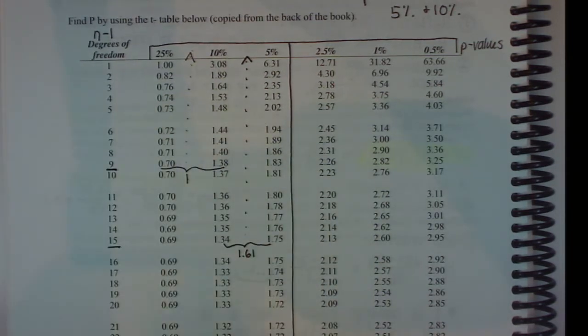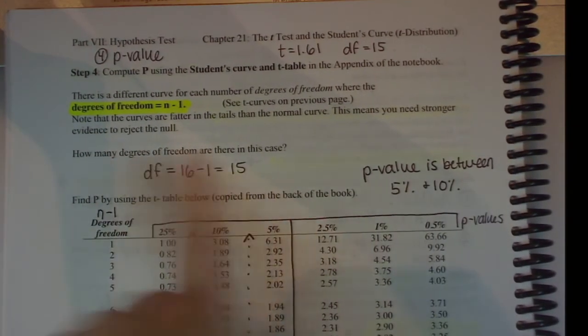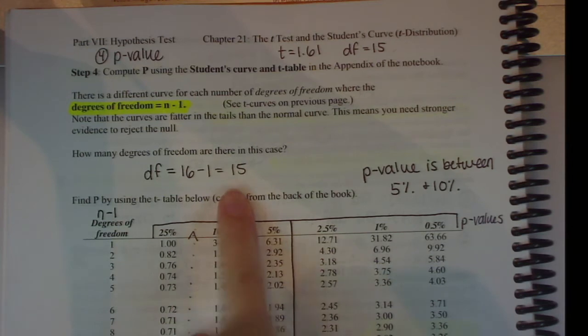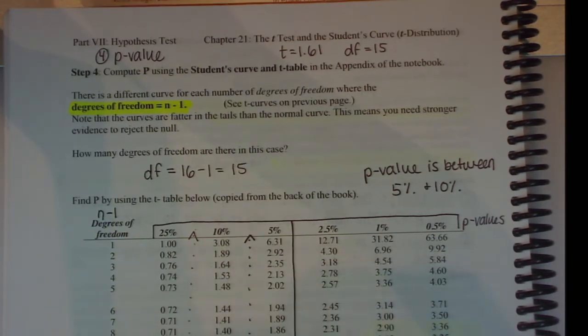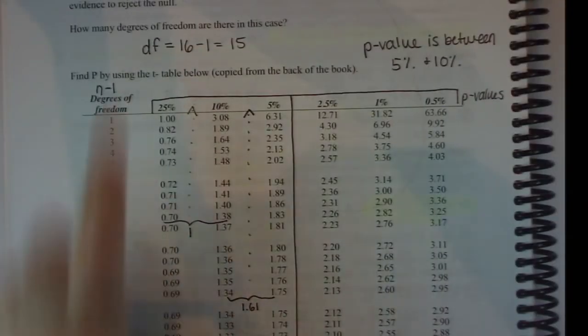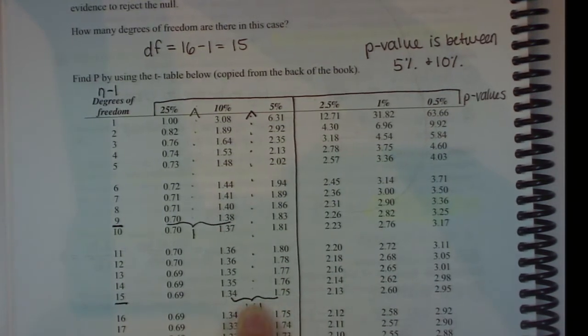And then all we do is, once we have our degrees of freedom, which I guess this problem, whatever problem this was, there were 15 degrees of freedom and T was 1.61. So you calculate T, just like Z, you find your degrees of freedom, and then to use the table, you basically go down to 15 and over to 1.61. But you probably won't find your exact T, but that's okay.